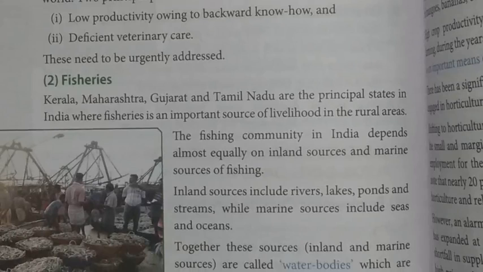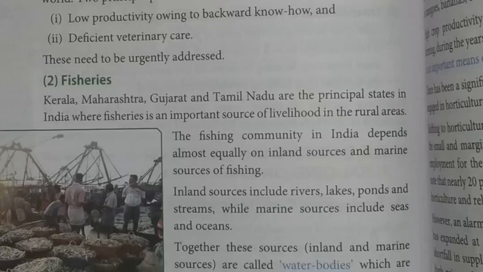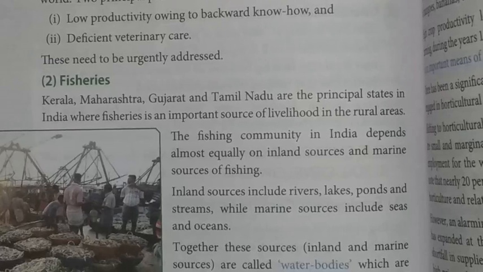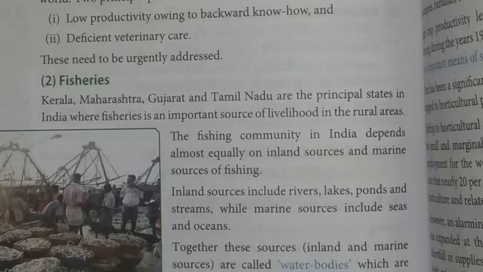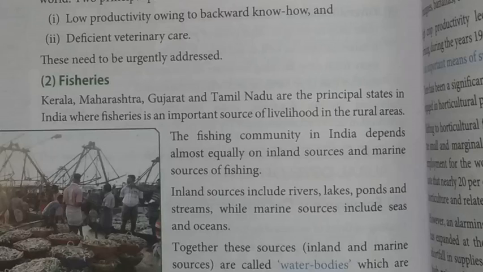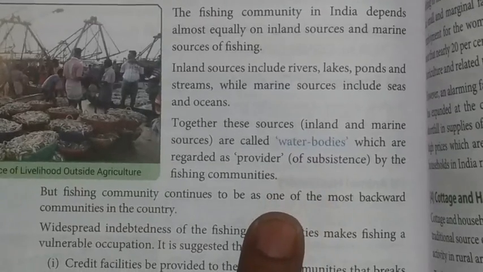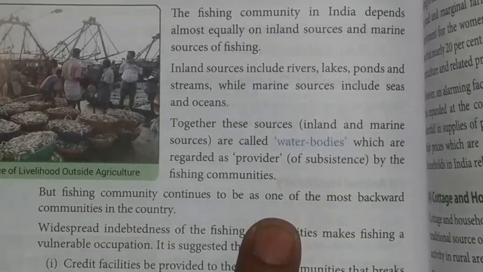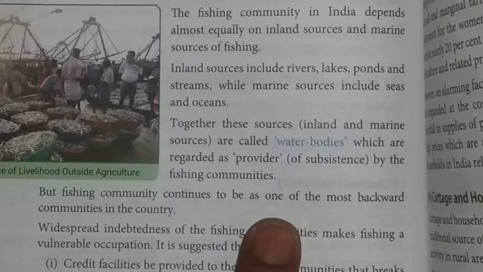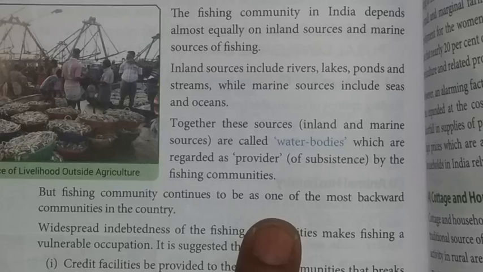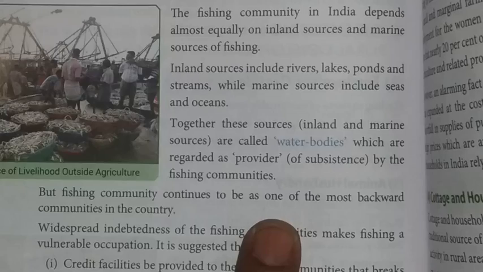Now, the second way that we can use is fisheries. Kerala, Maharashtra, Gujarat, Tamil Nadu, these are the principal states in which the farmers can work in fisheries as well. The fishing community in India depends almost equally on inland sources and marine sources. Now, what are the inland sources? These are sources like lakes, ponds, streams, and the marine sources include seas and oceans. Together, these sources are called water bodies. These water bodies are the biggest provider of fish and livelihood to the fishing community.